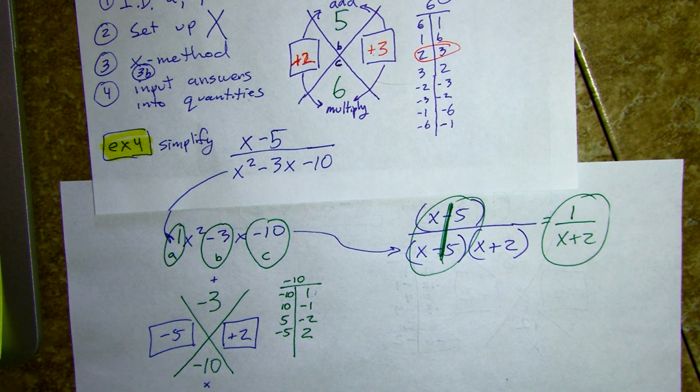There is one additional step we have to do for this problem. This problem right here. Now, what's different?